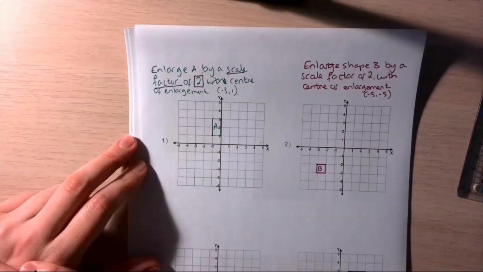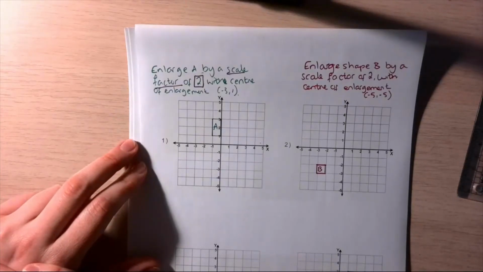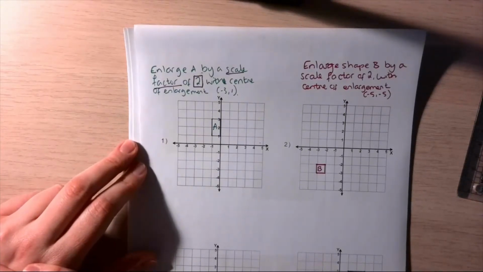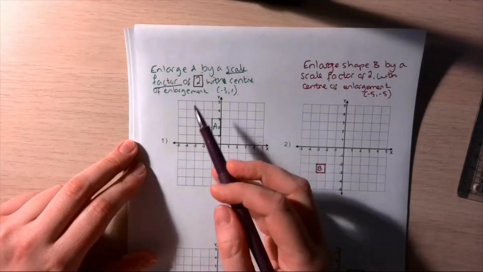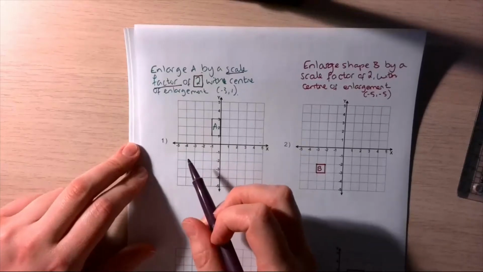Now, if it was going to be a smaller shape, we'd end up with fractions, so things like a half, a quarter, and so on. We will come to that at another point. For now, we're just going to look at scale factors where the shape is actually getting larger. And the centre of enlargement is (-3, 1).